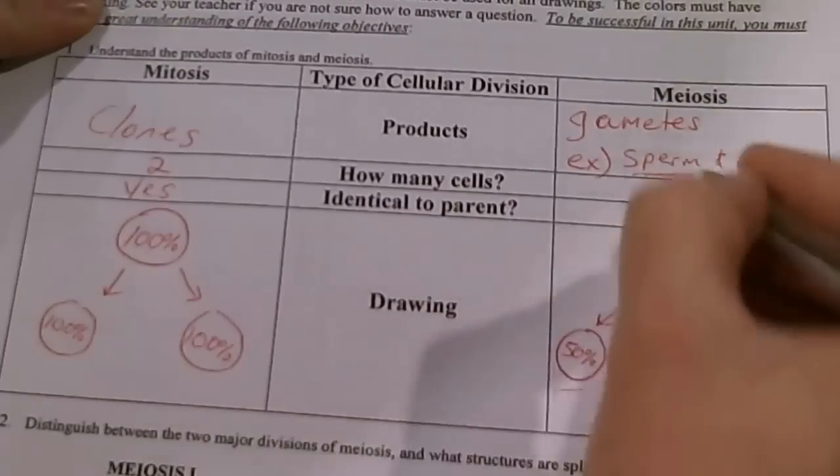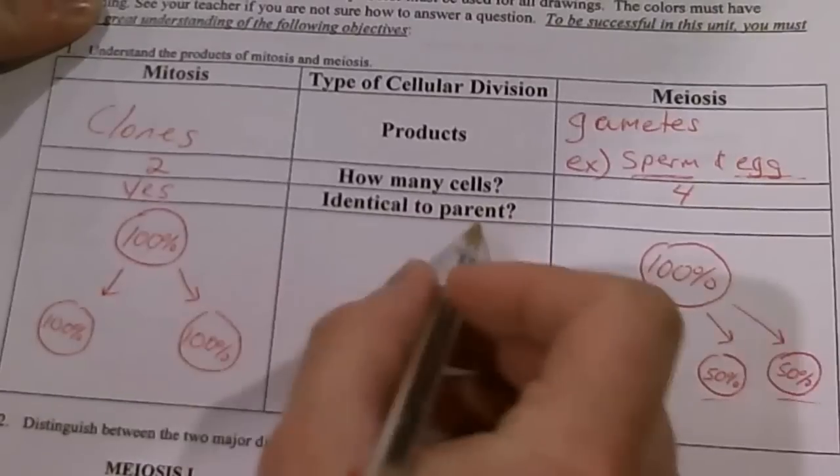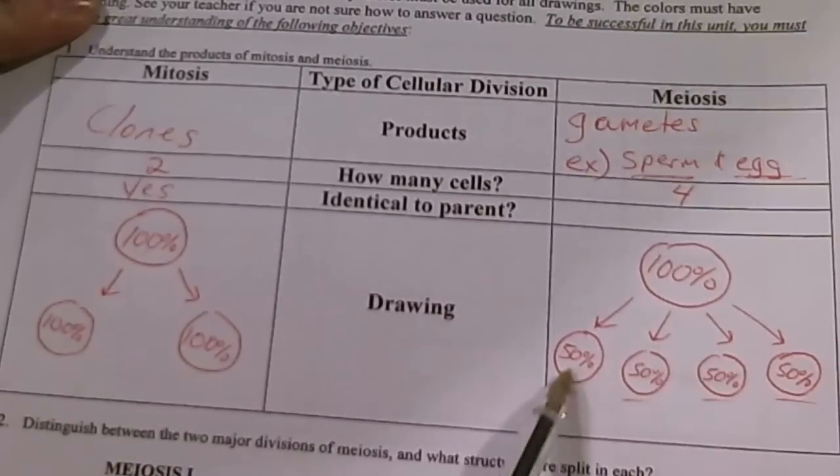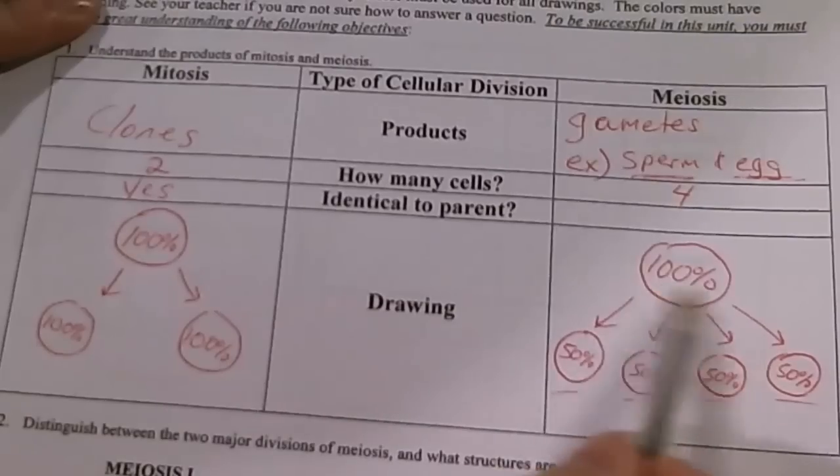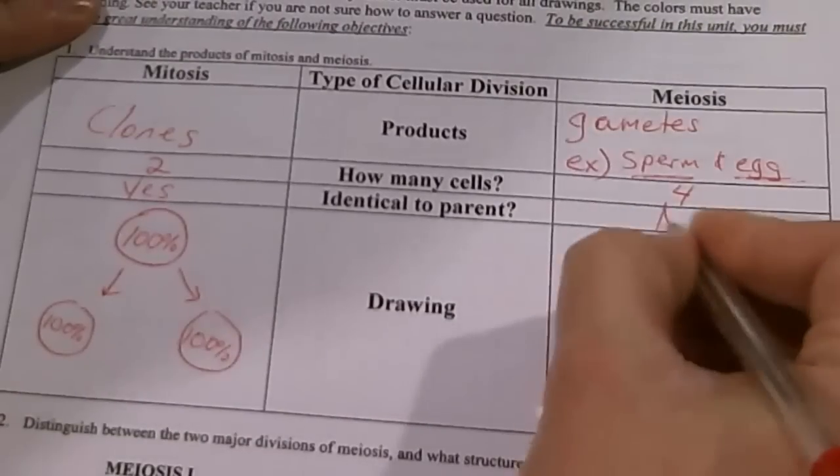How many cells are produced? The answer is 4. Are they identical to the parent? Well, you take a look. Each one of these has 50%. Is that the same as the original parent cell? The answer is no.